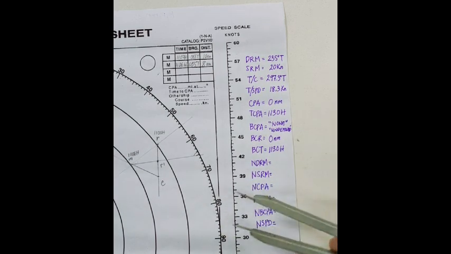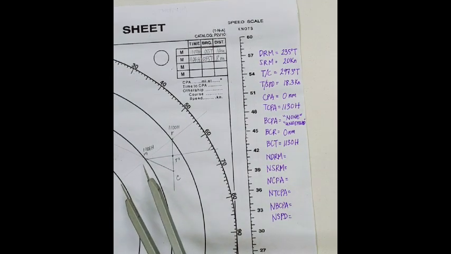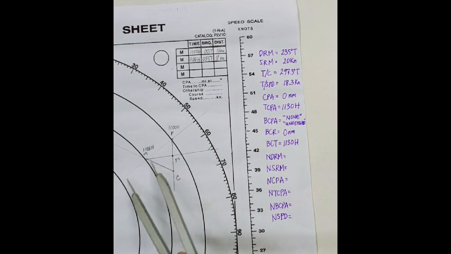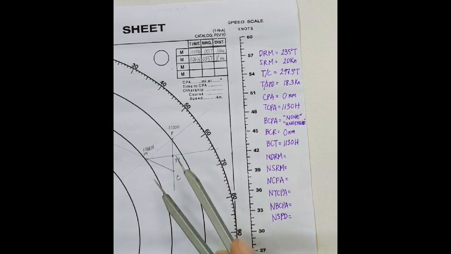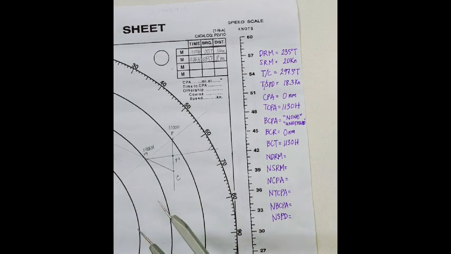Remember that the 2 nautical mile is equal to 6 minutes. So 8 nautical miles divided by the SRM, which is 20, that is you have 4 by 6 minutes. So that is 24 minutes.